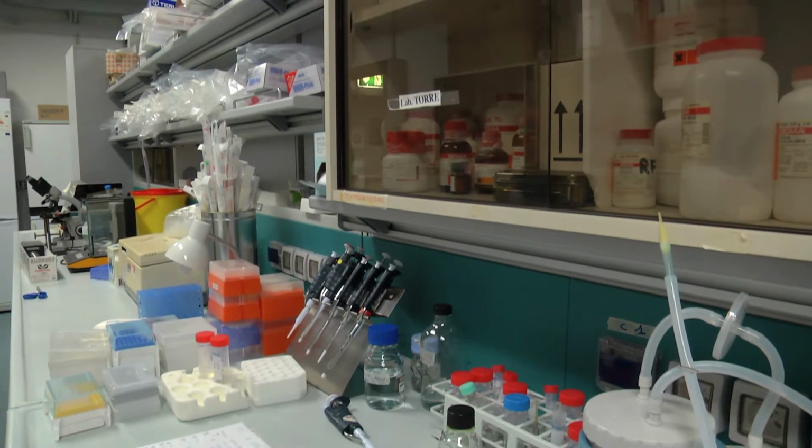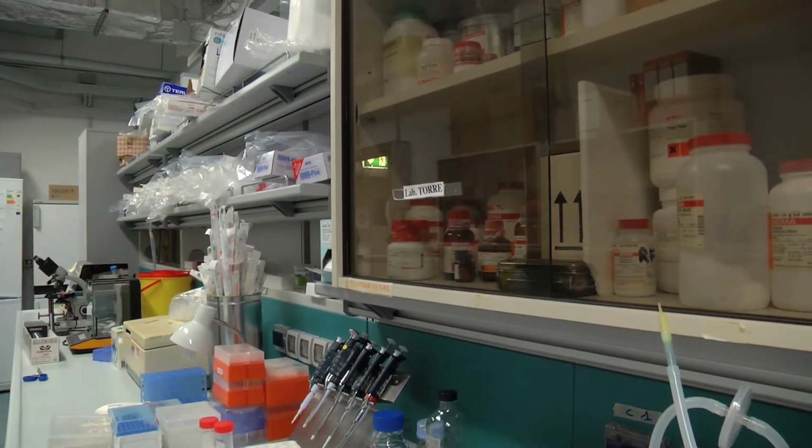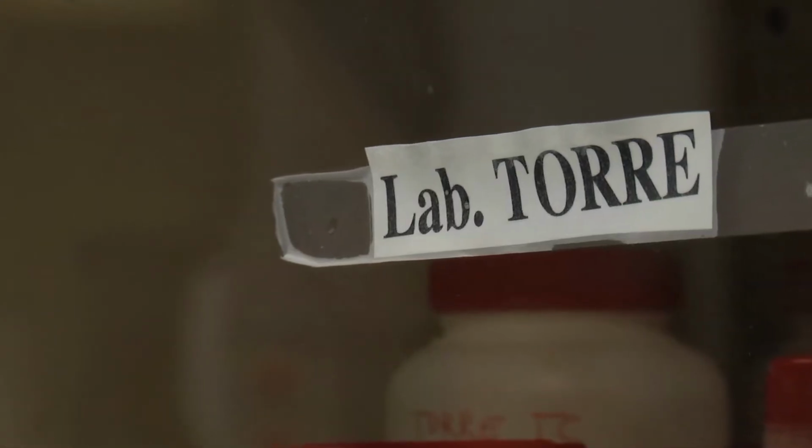The main goal and aim of my lab is to combine and to explore and study classical problems of neurobiology, like phototransduction, ionic channels, and motility, with classical tools like electrophysiology, and we combine it with the most advanced methods from nanotechnology.